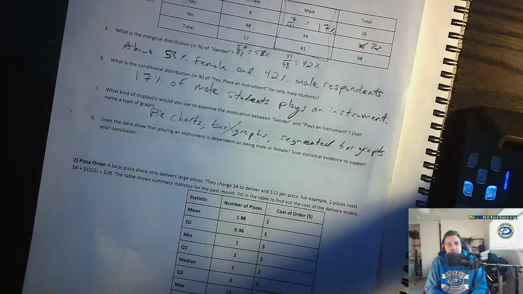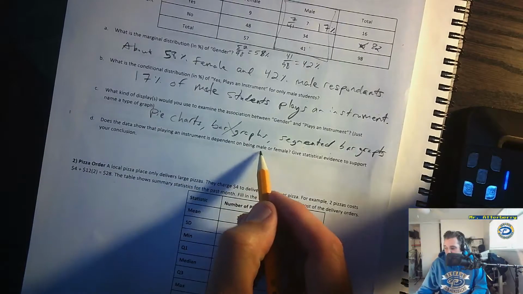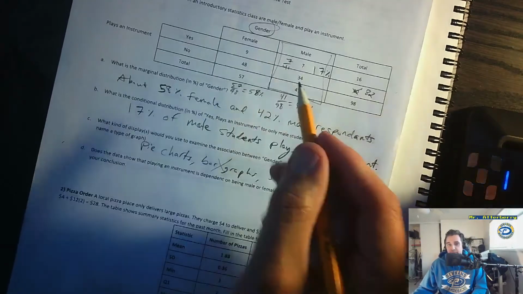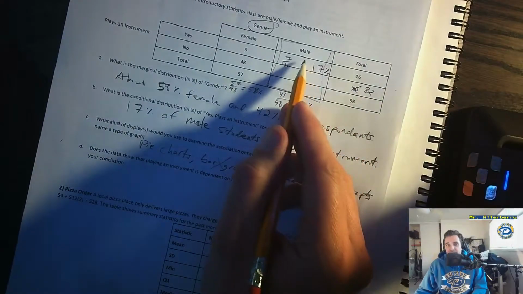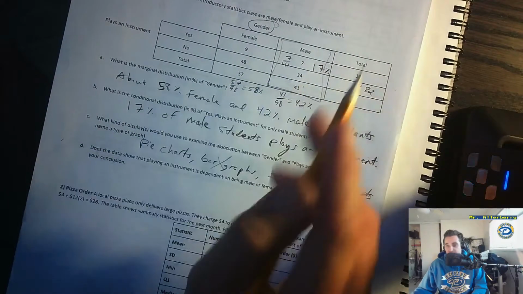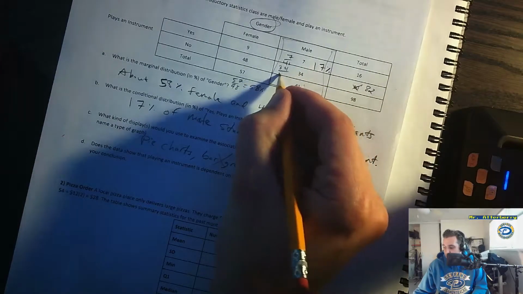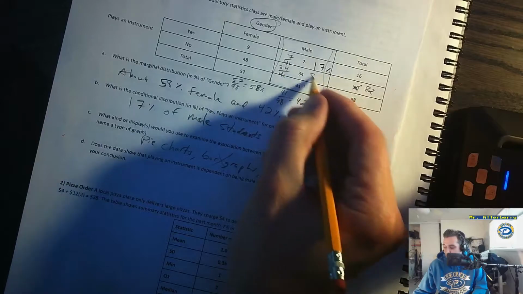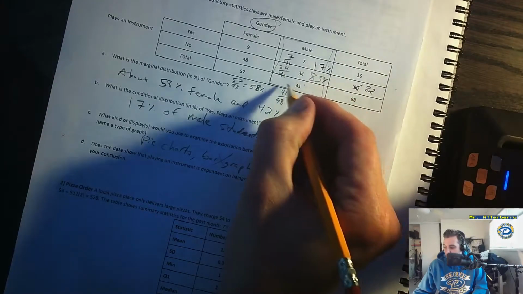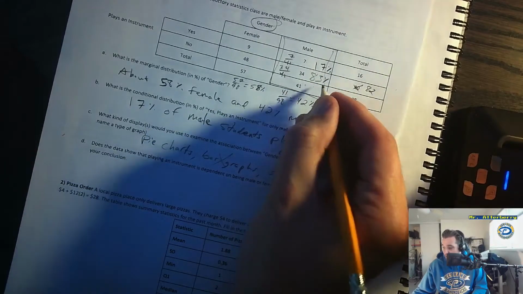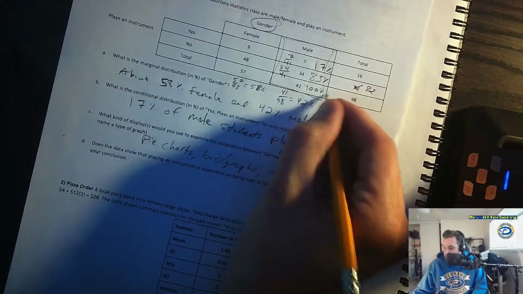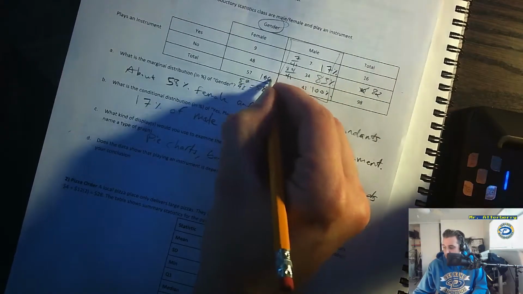Does the data show that playing an instrument is dependent on being male or female? Since we're comparing males and females, we have to go through and do these percentages. So 7 out of 41 would be 17%. This would be 34 out of 41, which should be the opposite, about 83%. These combined, 41 out of 41, would be 100%. Likewise, that's 100%.